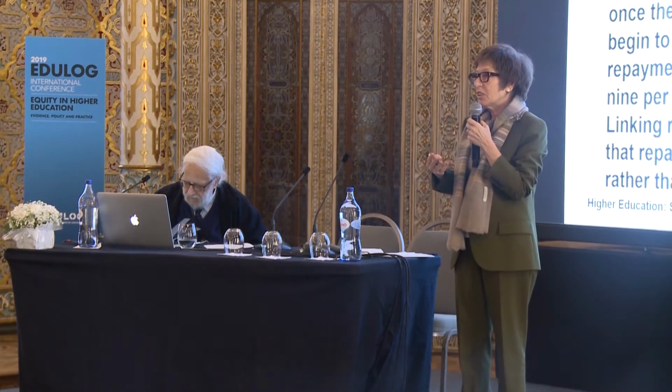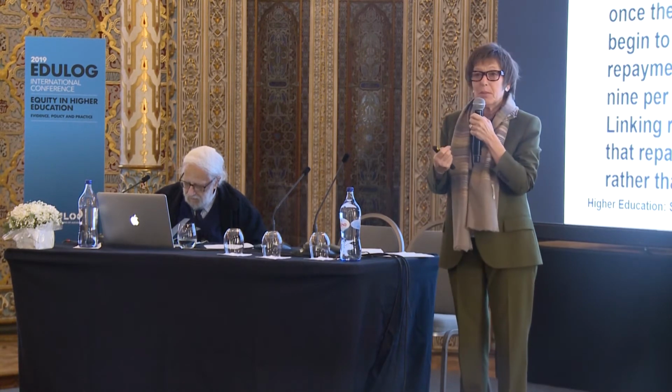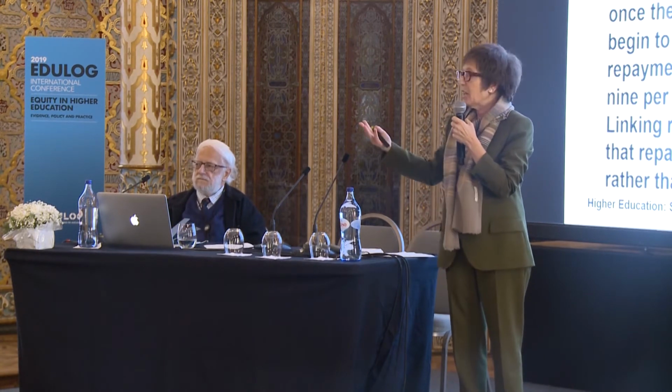And these repayments are deducted directly from students' pay packet. In other words, the loan repayments are taken out of their salary through the tax system, which makes the administration of the system also very efficient and very easy, again, relative to other systems.